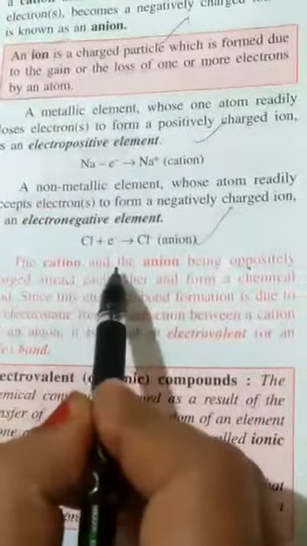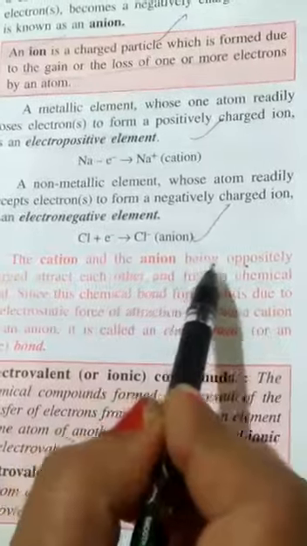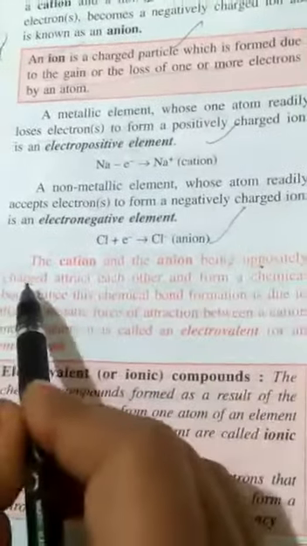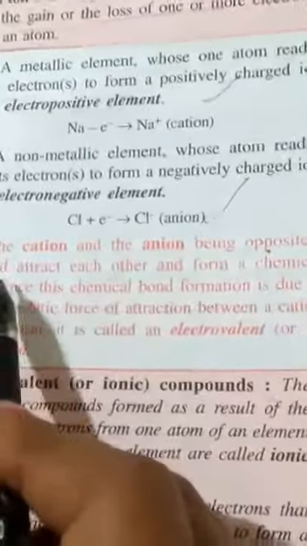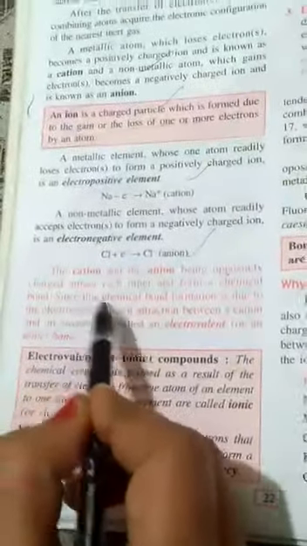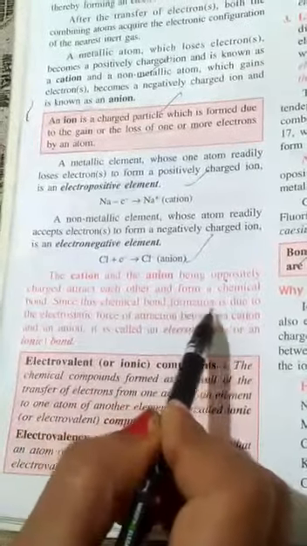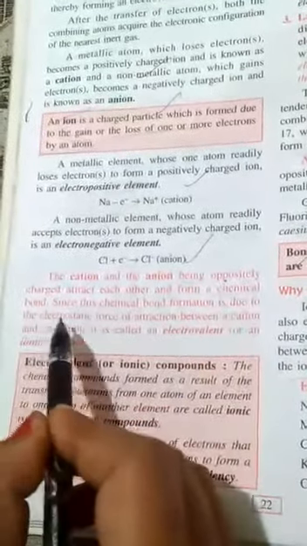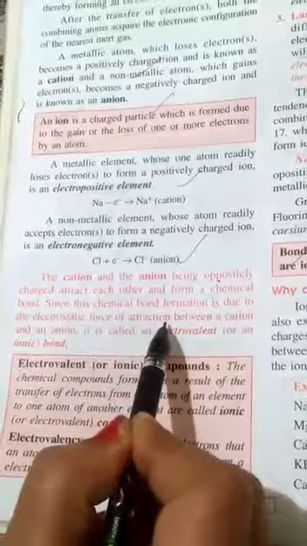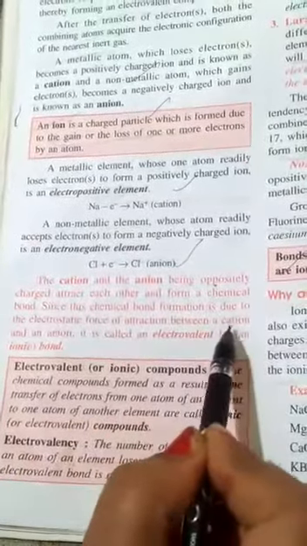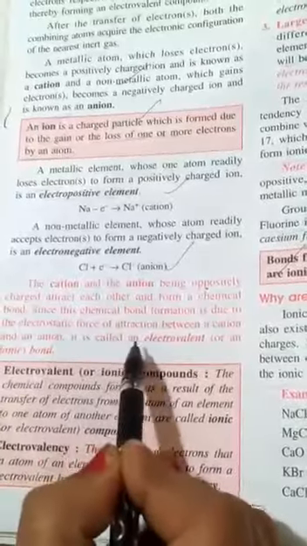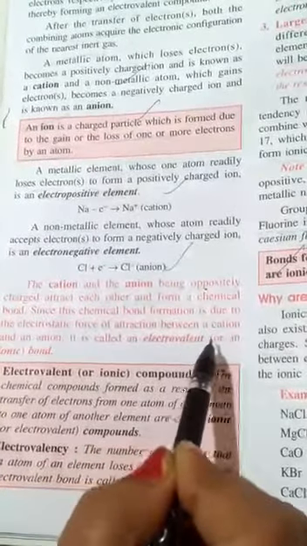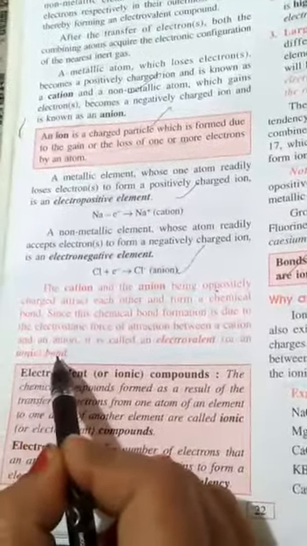The cation and the anion, being oppositely charged, attract each other and form a chemical bond. Since this chemical bond formation is due to the electrostatic force of attraction between a cation and an anion, it is called an electrovalent or an ionic bond.